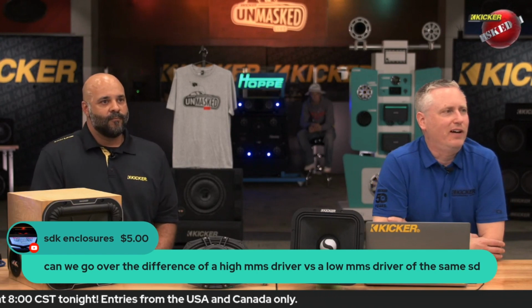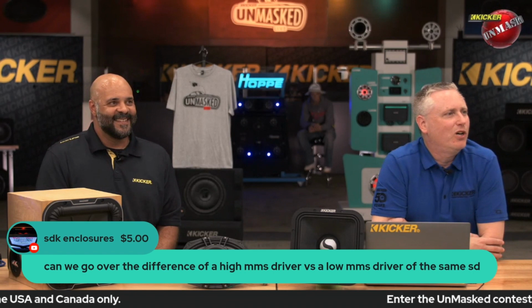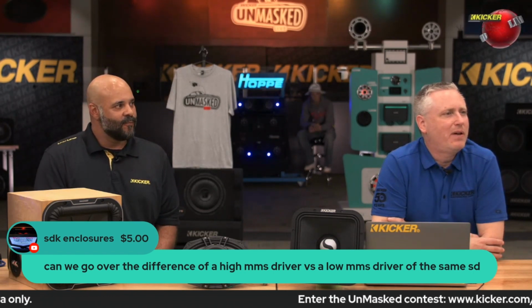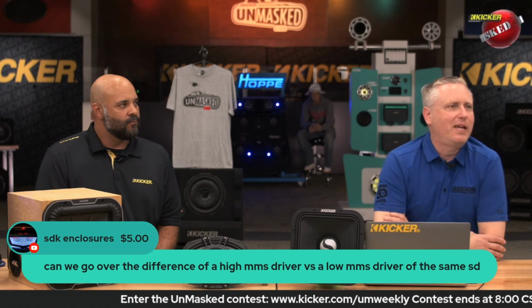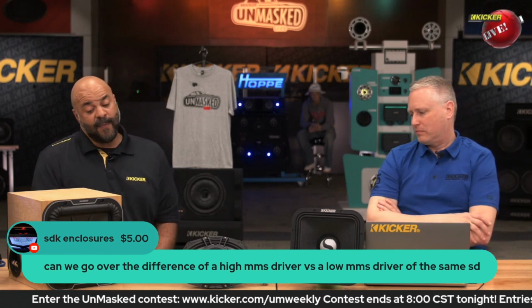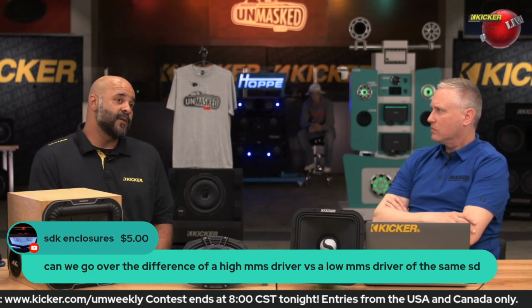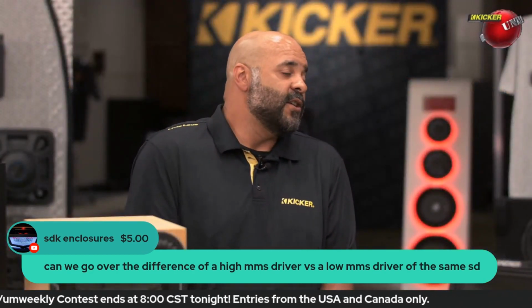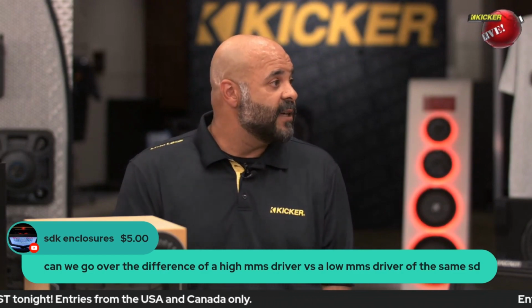SDK enclosures, $5. I'm sure there's a great joke there somewhere. Can we go over the difference of a high MMS driver versus a low MMS driver of the same SD? Yeah, basically, the more mass you have, the lower it's going to play. So it's going to decrease your FS. You decrease the mass, it's going to increase your FS. That's pretty much it.